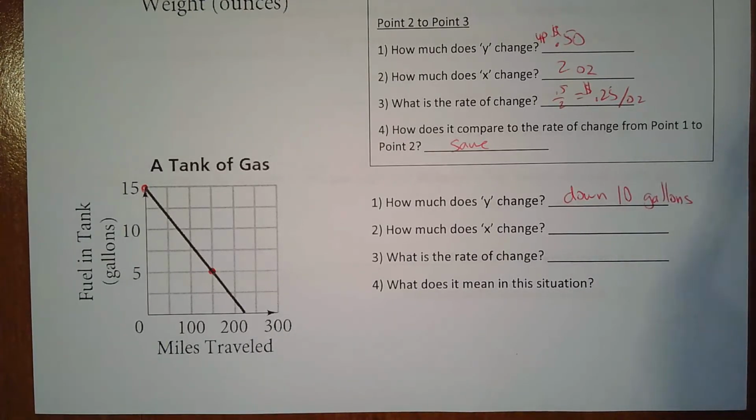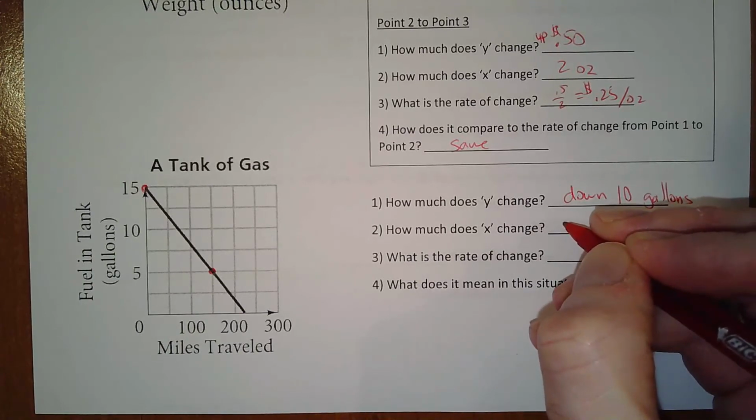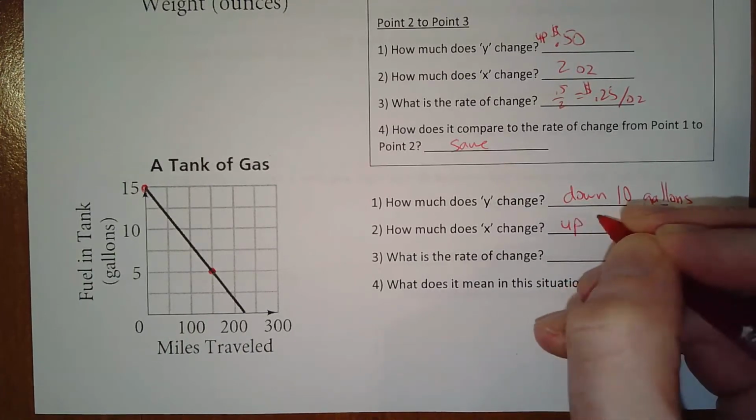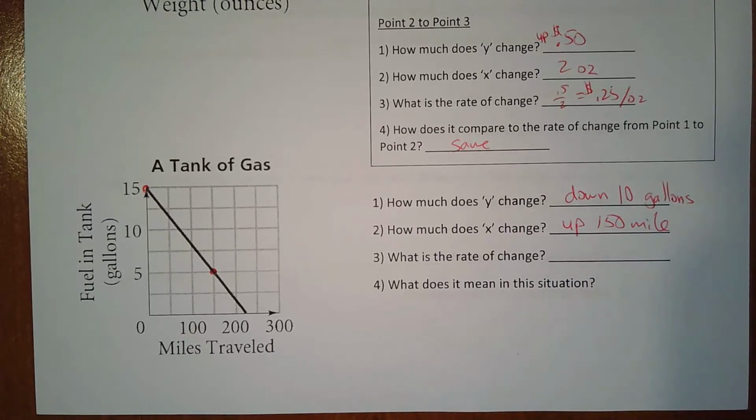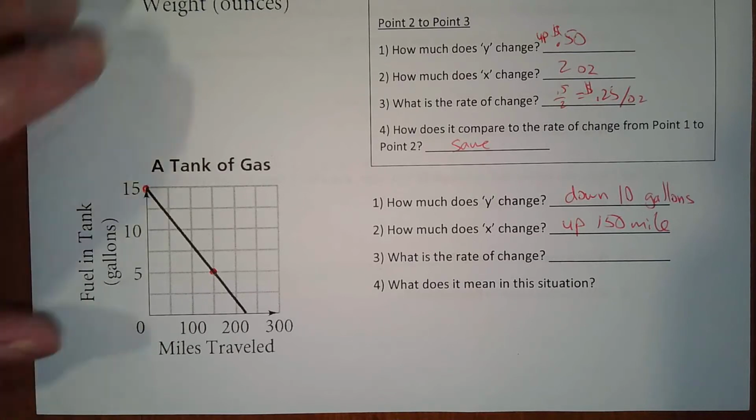And then how much did the x change between those two? So from the first point here, it's at 0. Here it's at, that'd be 150 because it's between 100 and 200. So this one was up 150 miles, went from 0 to 150, so it increased. So what's the rate of change? Well, I'm going to write those on top of each other.